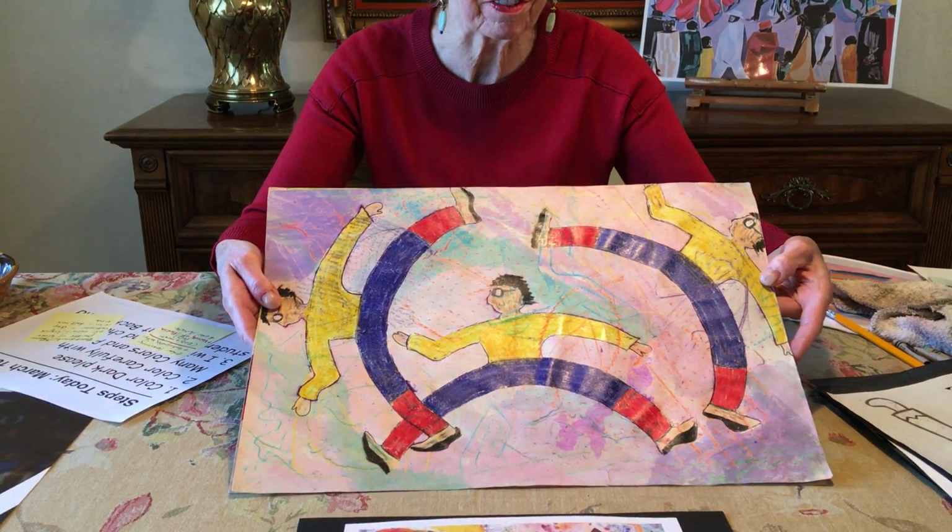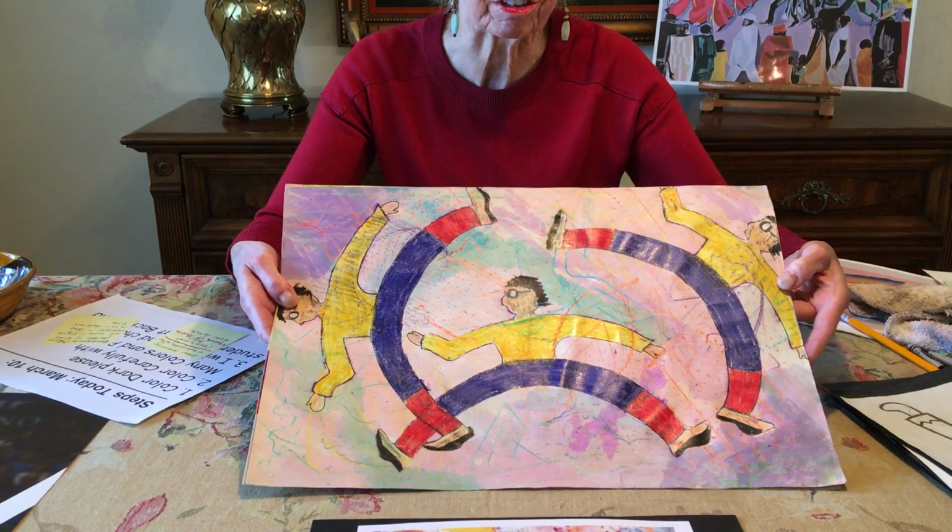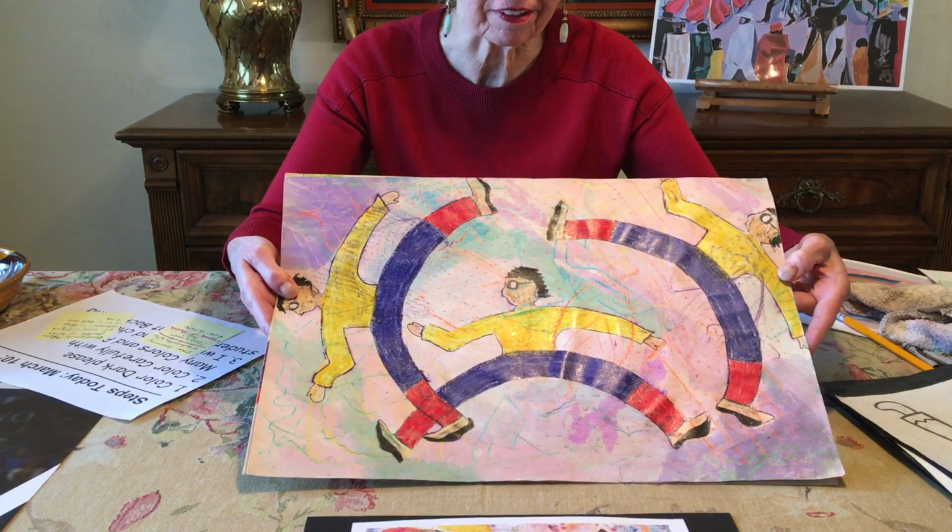And when they get finished, they've got a really interesting person that they have maneuvered how they want to on their paper.